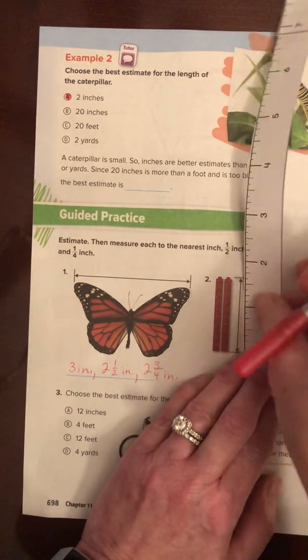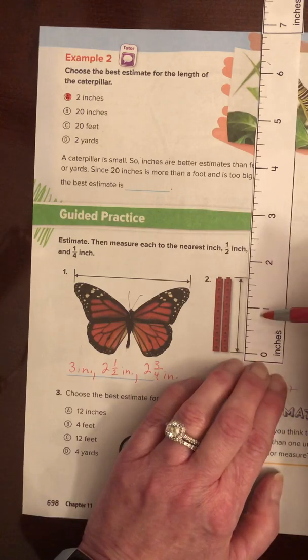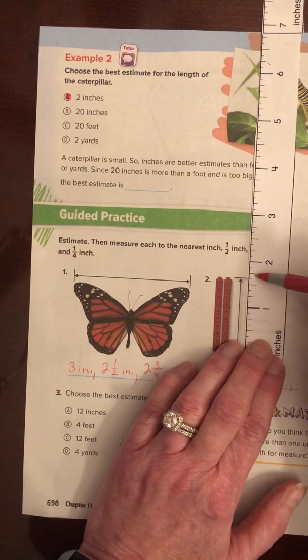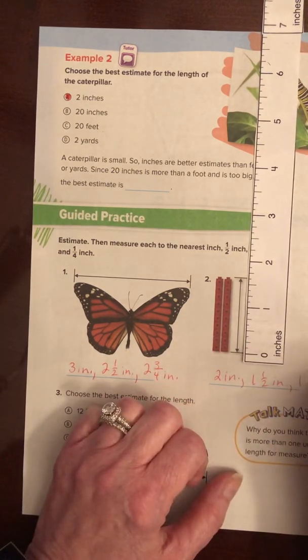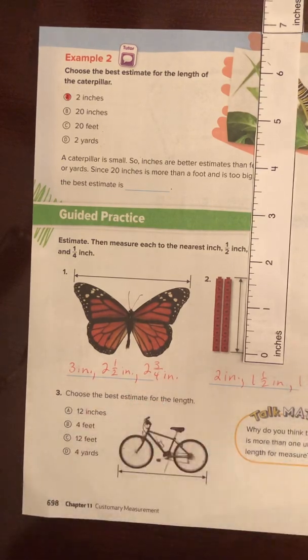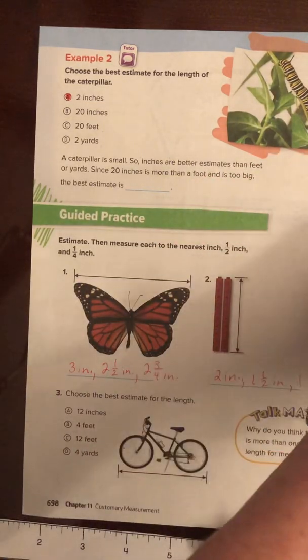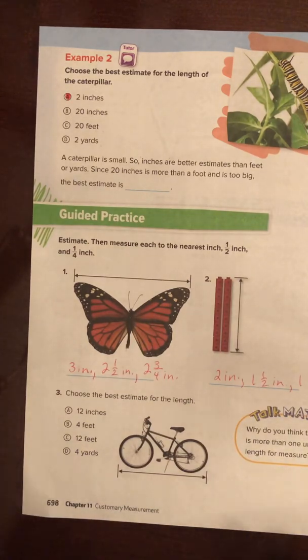Yeah, it's kind of in the middle here. Let's see. Line up your 0 with the edge. And the book is saying again that it's a little bit over and that it's 1 3/4 inches. Okay, so you can see how there's some discrepancies a little bit between different rulers. So that's okay, as long as you're really close, you would not get that wrong on your homework or a test, okay? All right, so now it says to estimate, right?